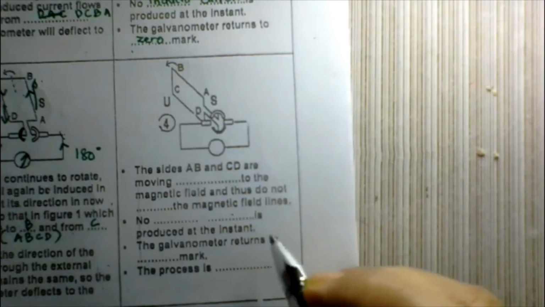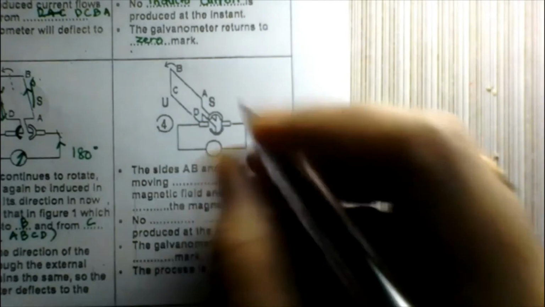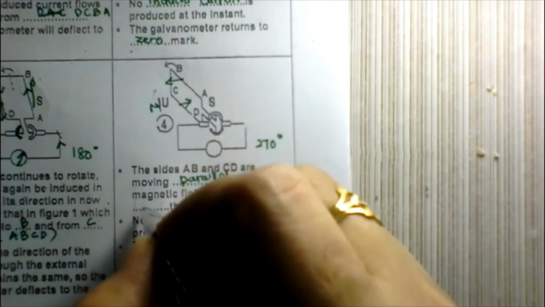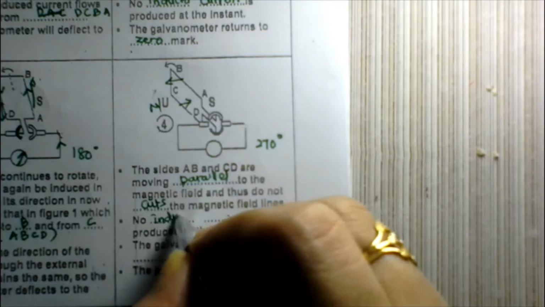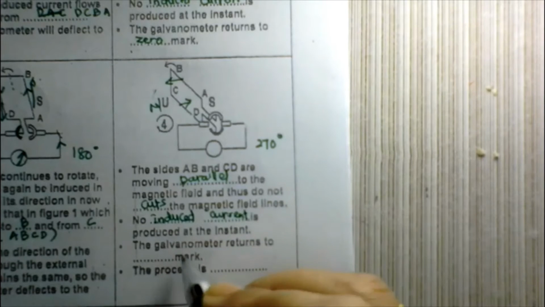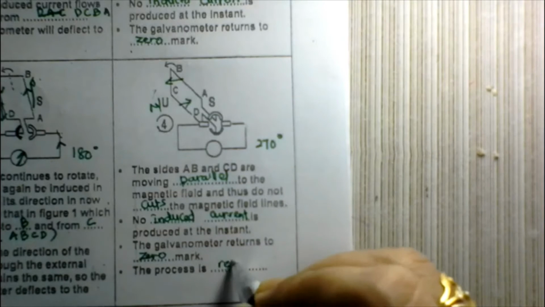Now continue until 270 degrees, it becomes vertical again. So the direction of force or motion here, this is the north pole. Side AB is moving parallel, thus does not cut the magnetic field lines, no induced current is produced, and the galvanometer returns to the 0 mark. So the process is repeated.